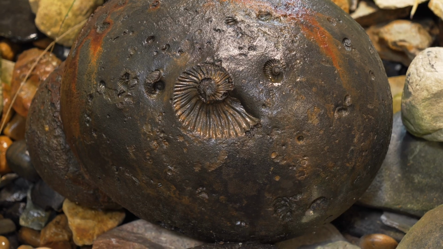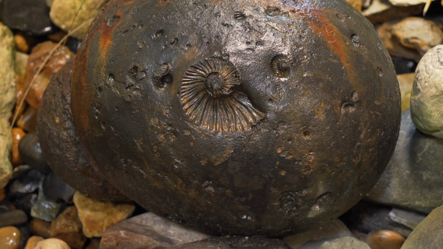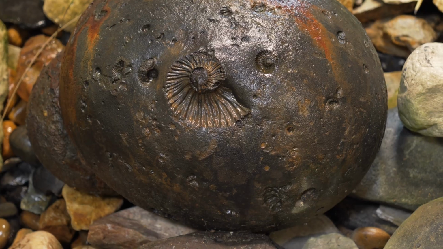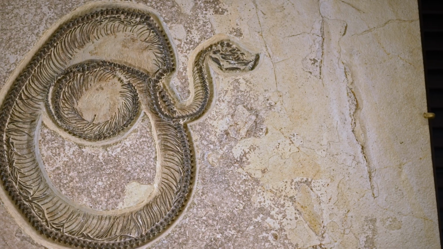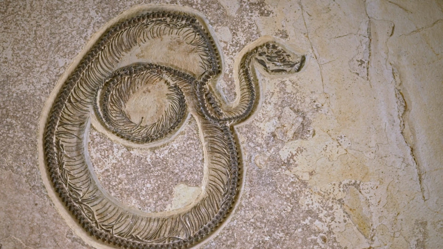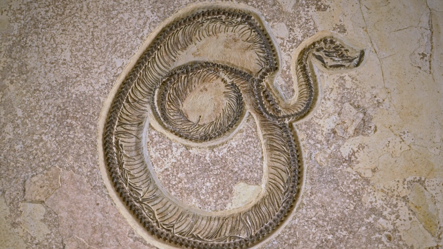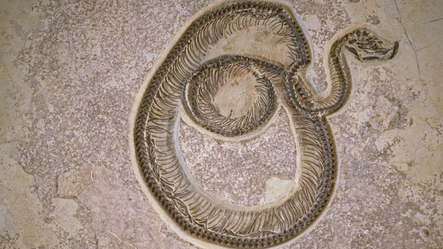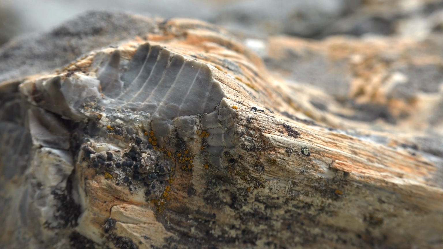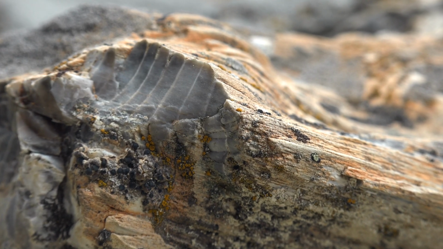What are fossils? Fossils are the remains or traces of plants and animals preserved in rock. Some fossils include bones, teeth, and shells. Others are trace fossils, such as footprints, burrows, or leaf impressions. Fossils form most often in sedimentary rock, which builds up in layers over time. Each layer records a snapshot of Earth's history, much like pages in a book.